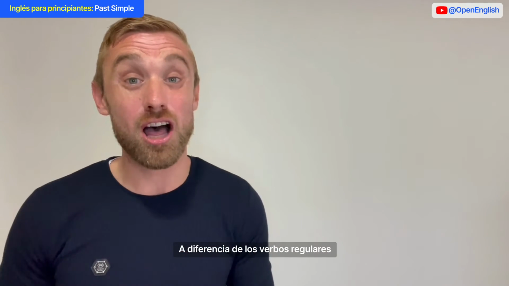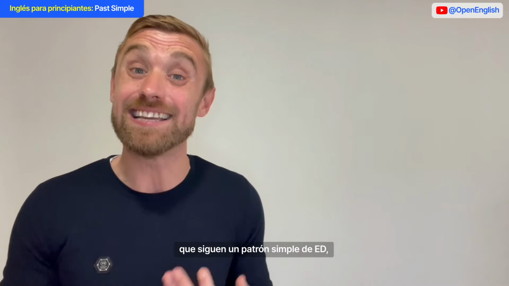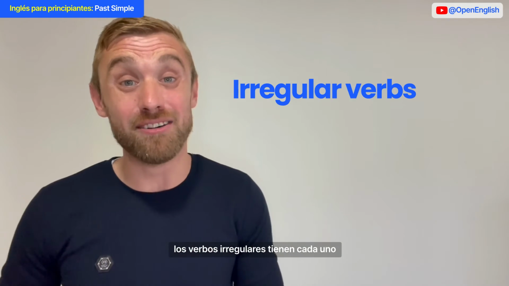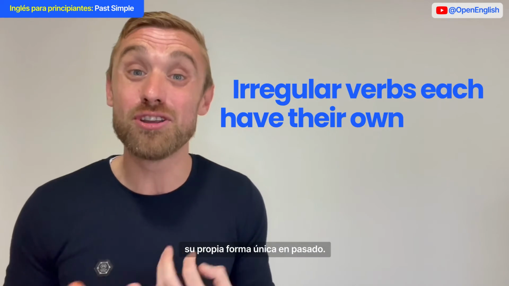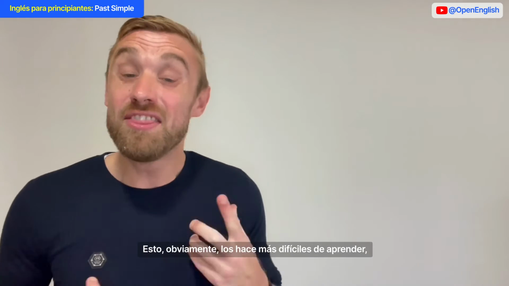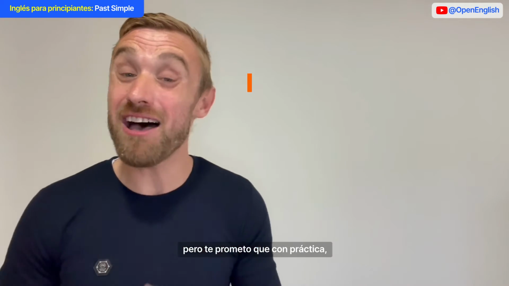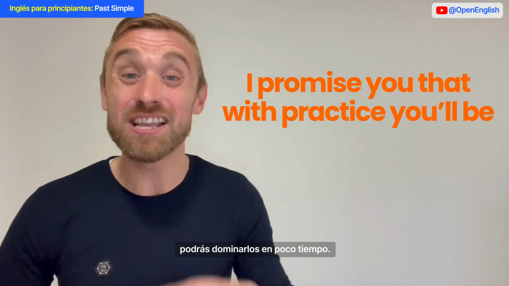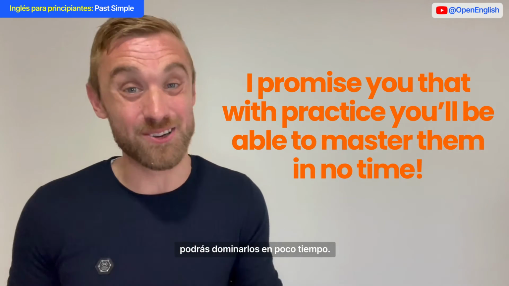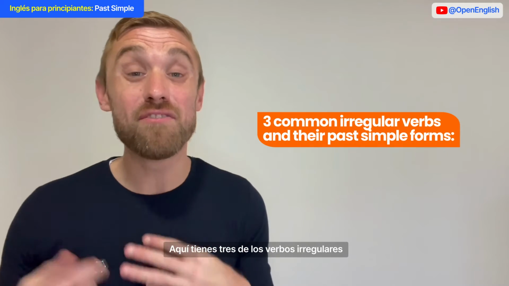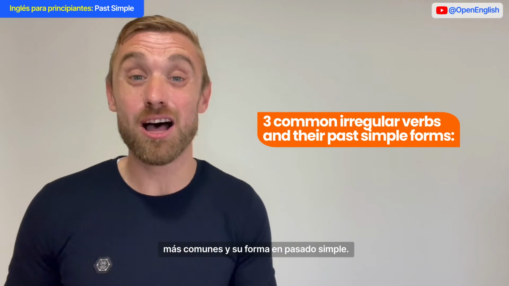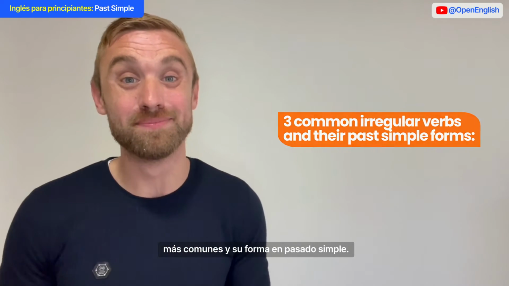Unlike regular verbs, which follow a simple ed pattern, irregular verbs each have their own unique past form. This obviously makes them more difficult to learn. However, I promise you that with practice, you'll be able to master them in no time. So here are 3 of the most common irregular verbs and their past simple form.